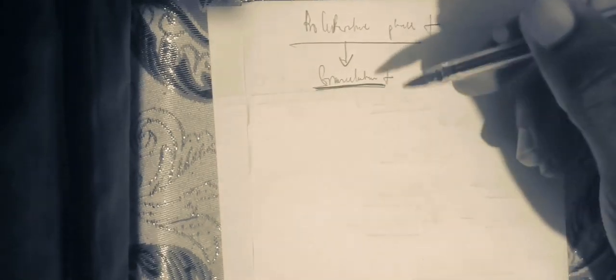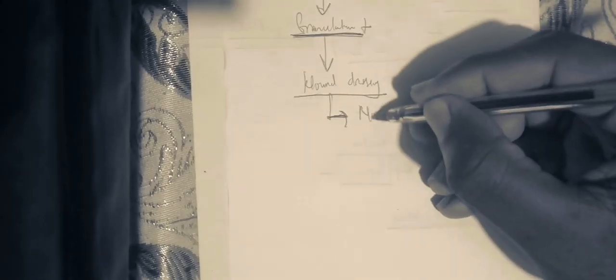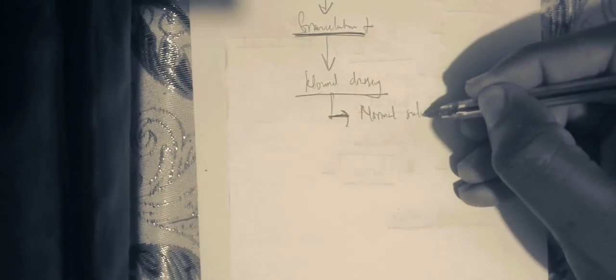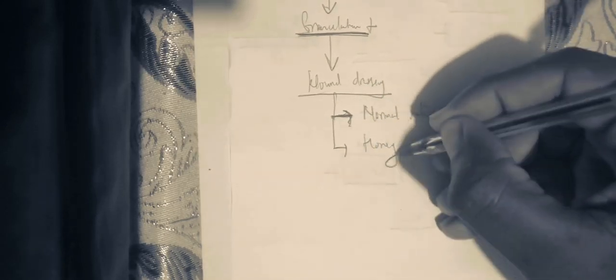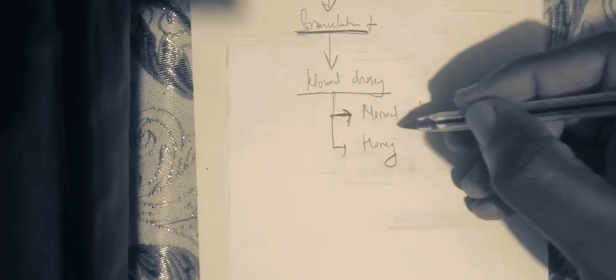When you see granulation tissue, and we have already discussed the characteristics of good granulation tissue and poor granulation tissue, then you realize that you are in the proliferative phase of wound healing. Wound dressing in the granulation phase is done with normal saline. Is it clear? You do wound dressing with normal saline and honey.